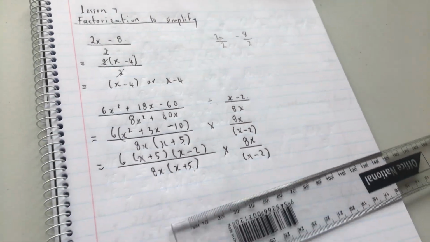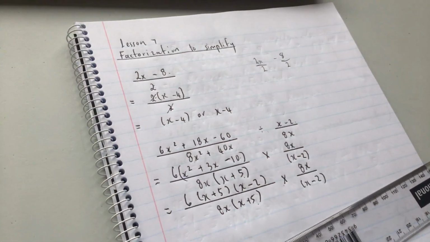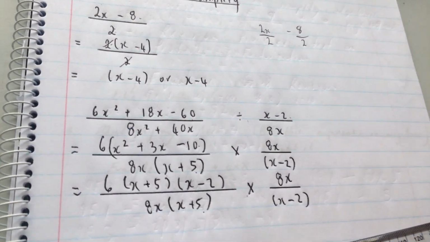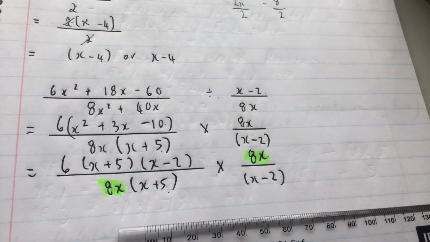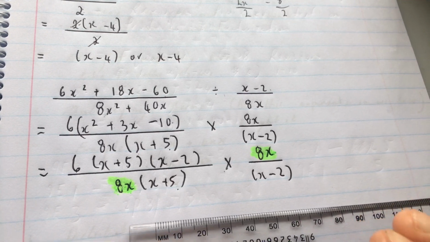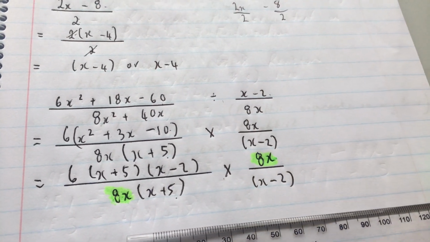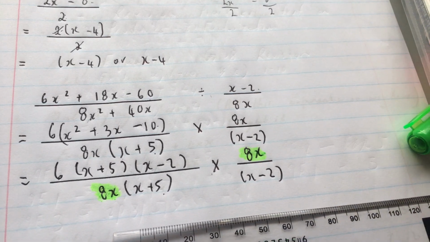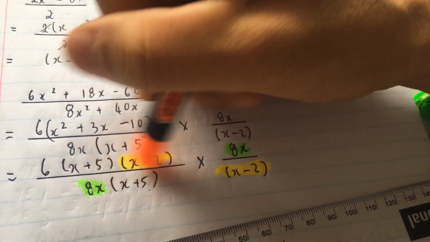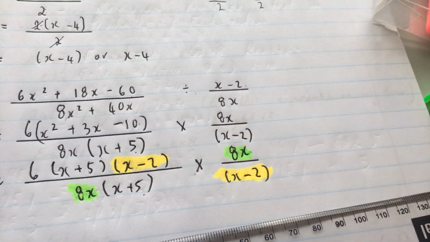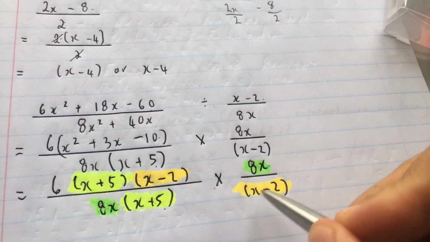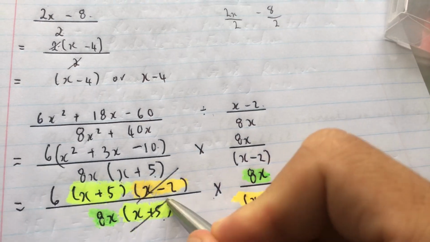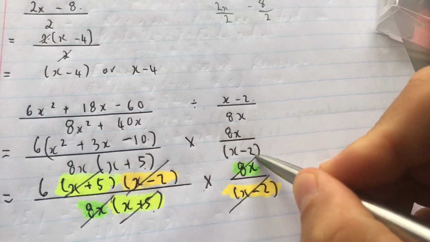So, let me just get some highlighters here. Do you see that this and this will cancel? Do you see, first of all, that all the addition and subtraction signs are in brackets? Hope you do. And do you see that that and that will cancel? That's cross-cancelling. So let's cross-cancel. That will cancel with that, that will cancel with that, and that cancels with that. And so my final answer is left with 6.